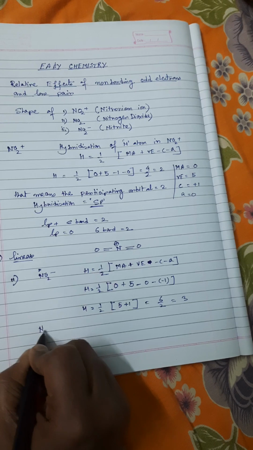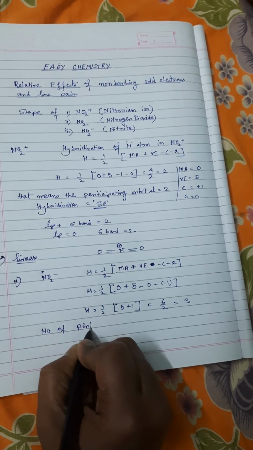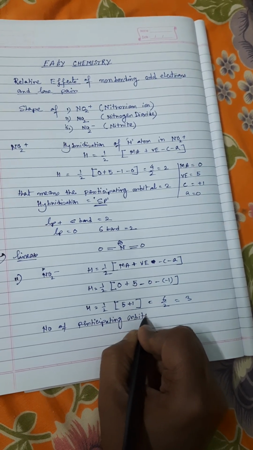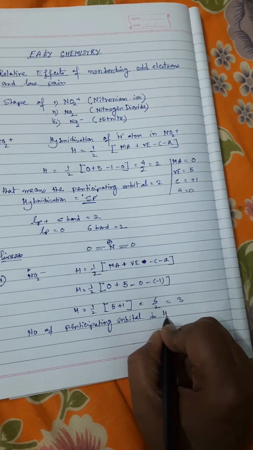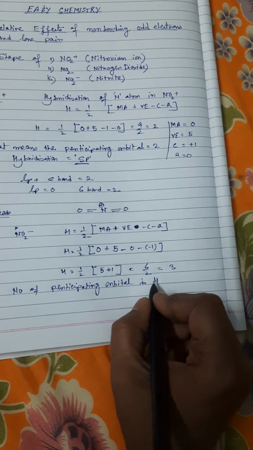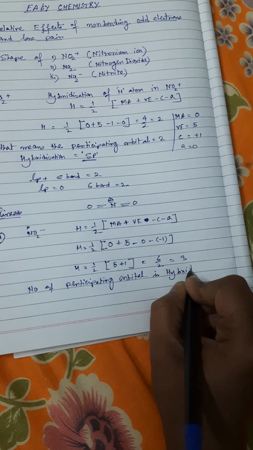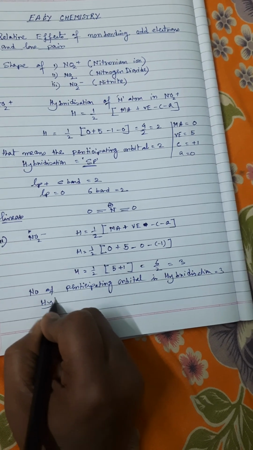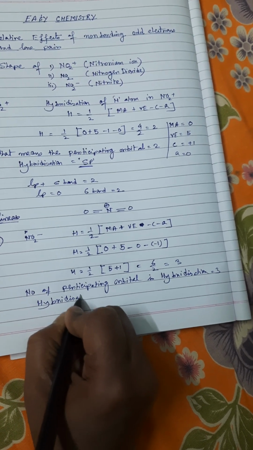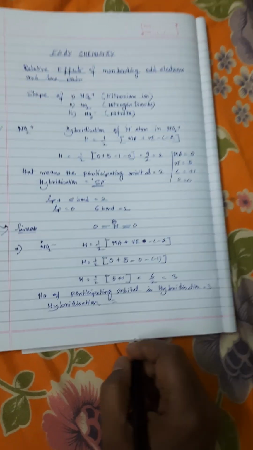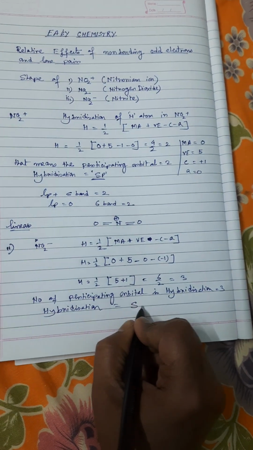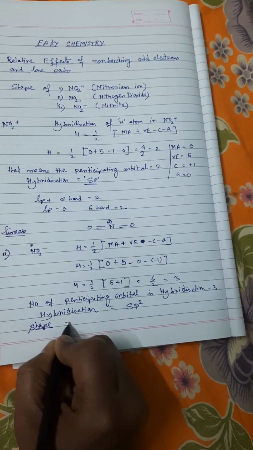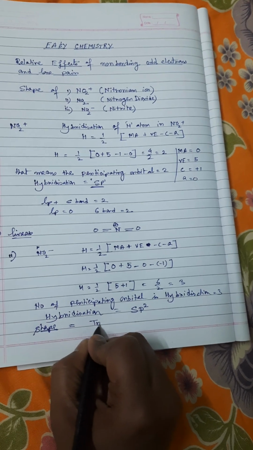So the number of participating orbitals in hybridization equals 3. What will be the hybridization? Here the hybridization is sp2. So what will be the shape? The shape is trigonal planar.